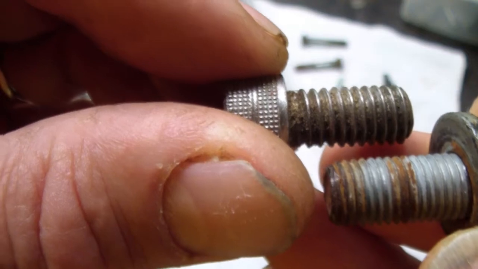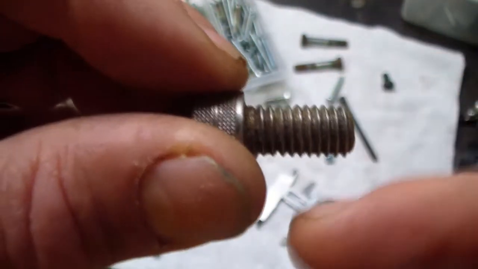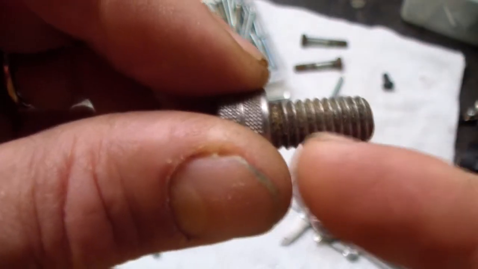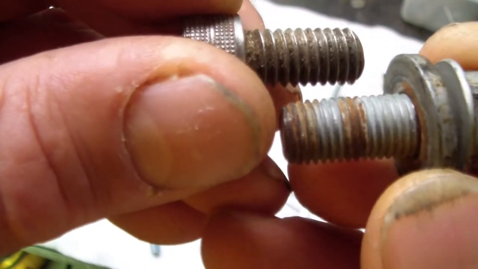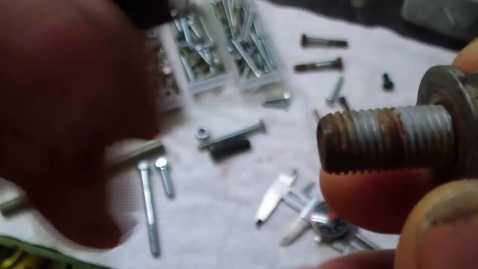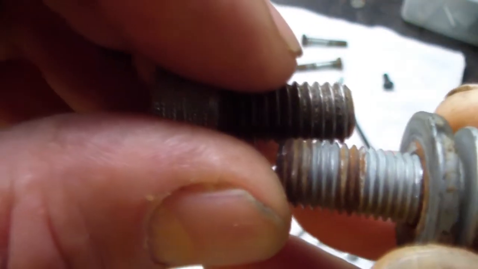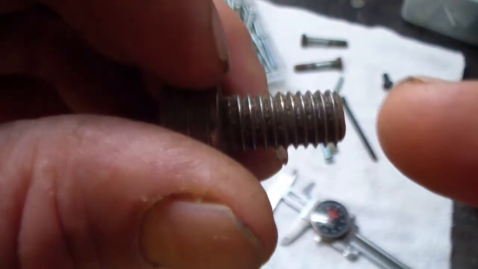So when it has less threads, it's called a coarse thread. It has less, it's coarser, there's not as many. And when it has more spirals, they're closer together, they're a little bit smaller, they're finer, if they can call it that. So they call this a coarse thread, and they call this a fine thread.